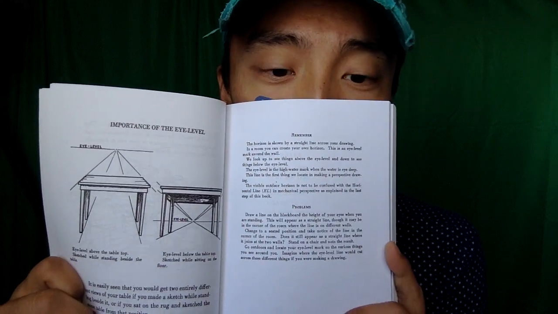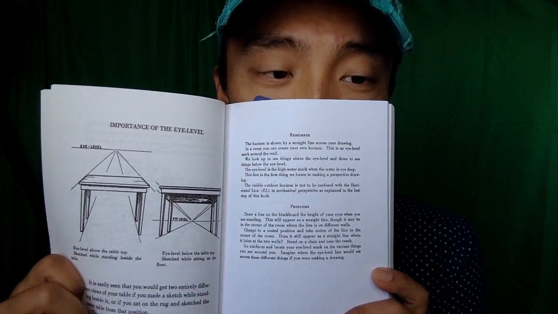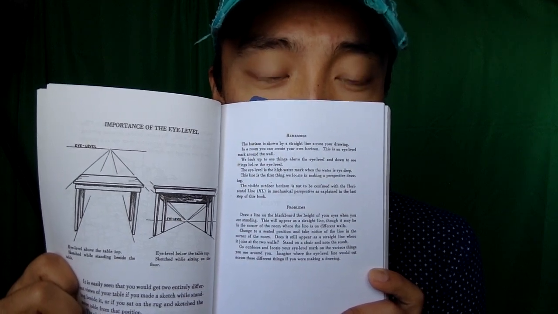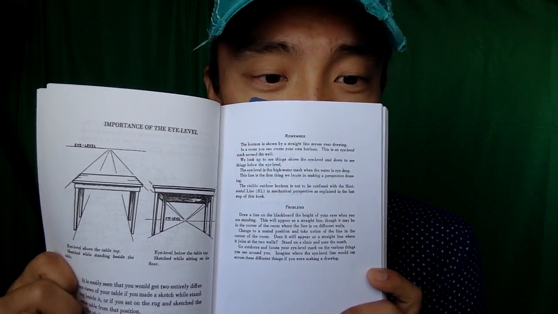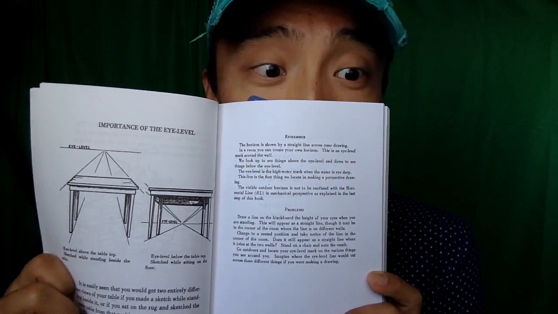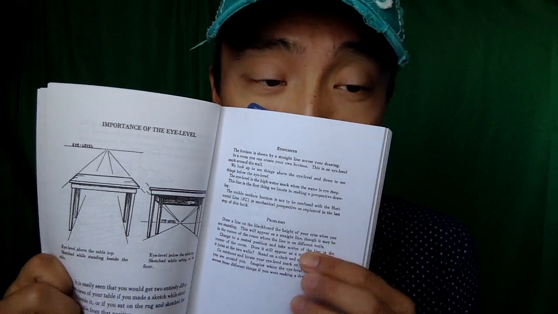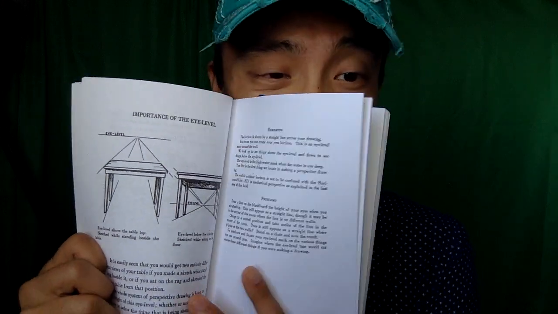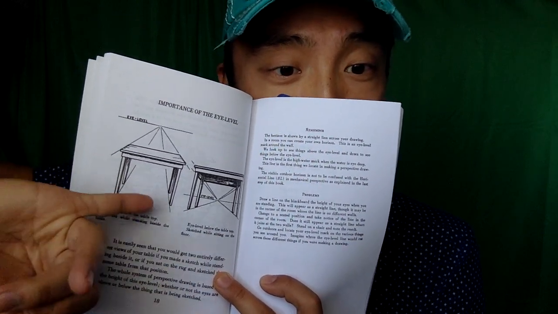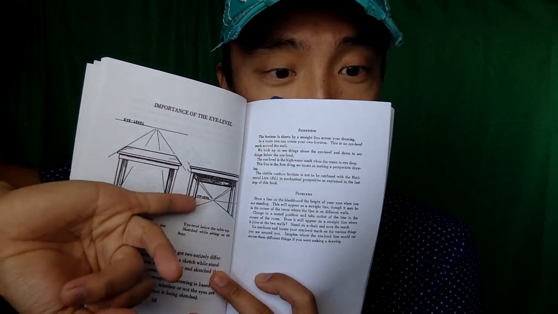Now, if you look at the picture right here, what I'm going to tell you to do is that word eye level, just pretend you don't see it. Pretend you don't even see that word. I will guarantee you, even without labeling it, none of these words, see right here, you're still going to understand it. You're still going to understand what this is trying to show.